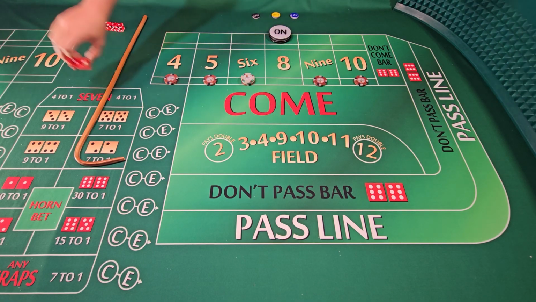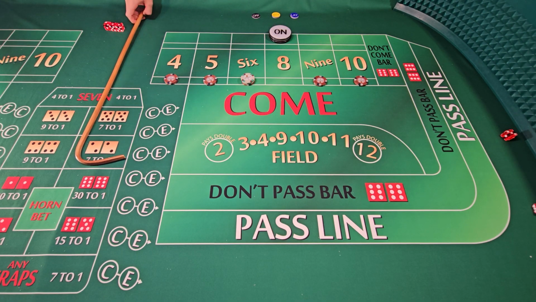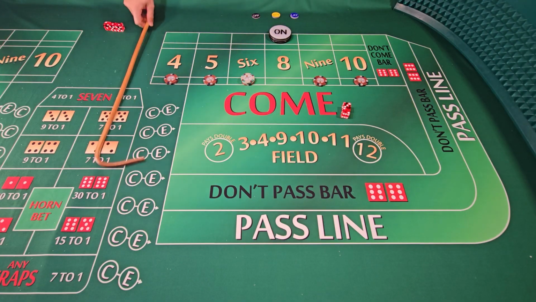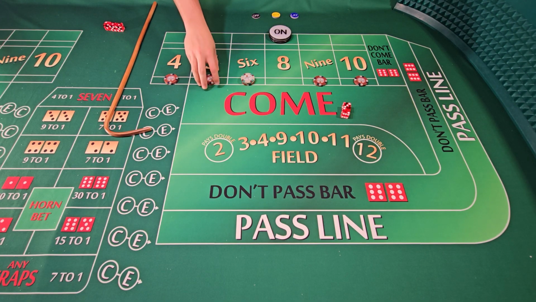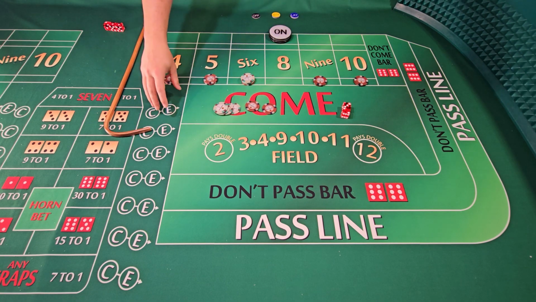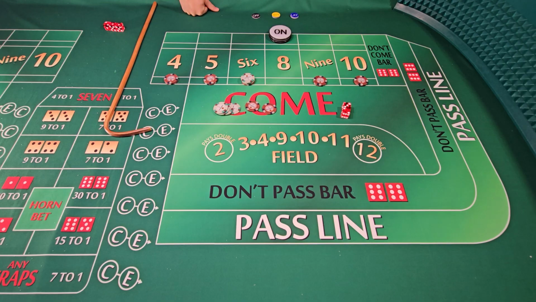Now, we'll go through another roll here. In this case, a 5 is rolled. So in this case, the $10 place bet will pay $14. In this case, $2 to $5 chips and $4 in ones.